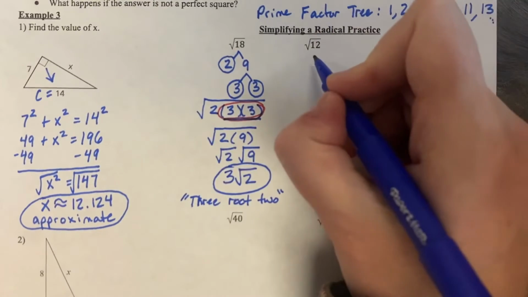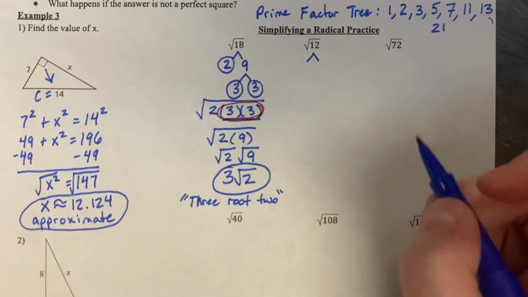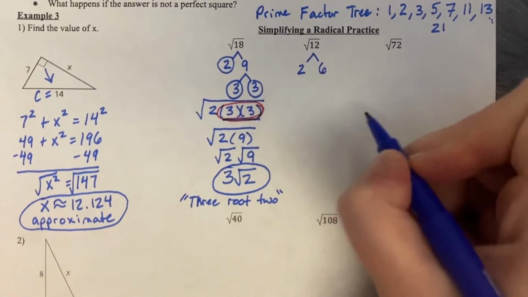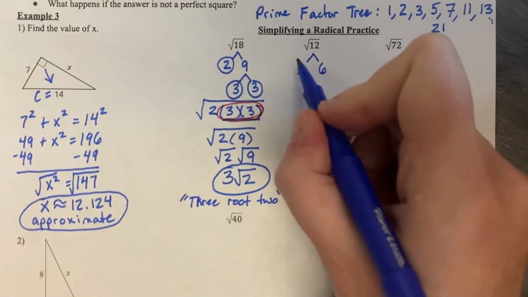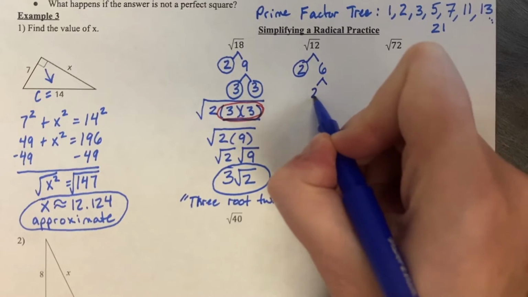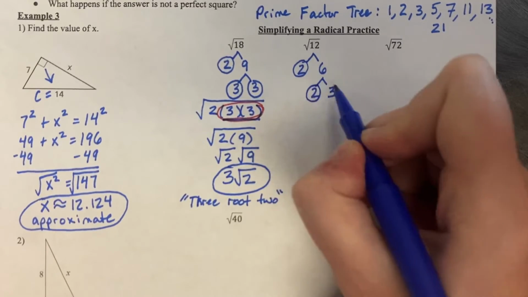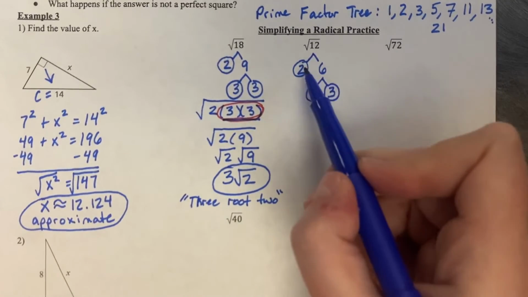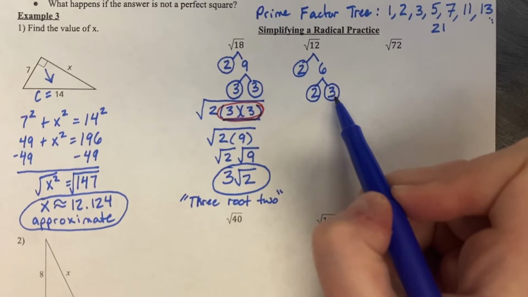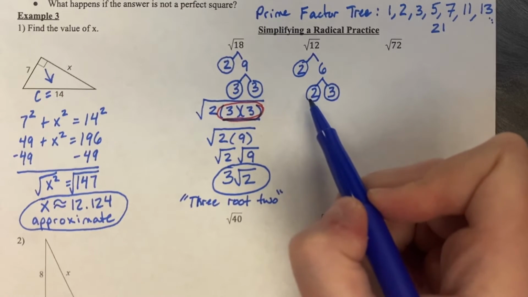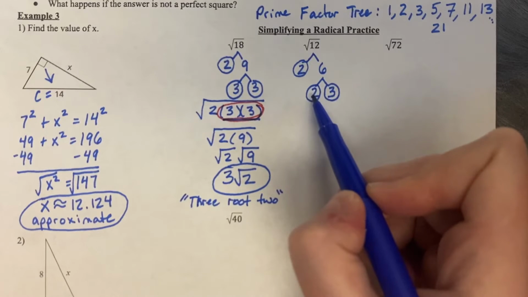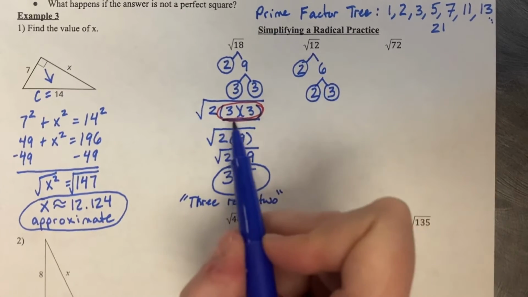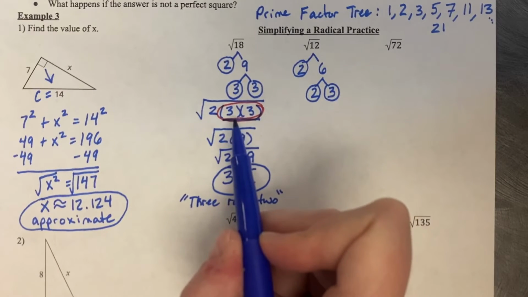So let's try this one. So the square root of 12 breaks down into a 2 and a 6. And the 2 is prime, but 6 is not. 2 and 3. So I can see I have a pair of 2's and a 3. So those 2's, 2 times 2 is 4. So I know that's the one that's going to be the square root of 4, which is 2. Every time you take the square root of these, it becomes the number itself.